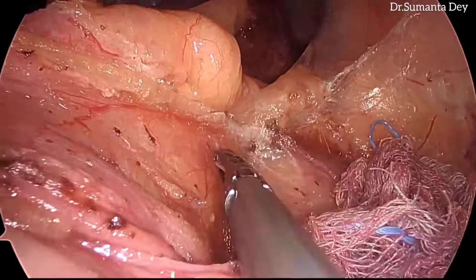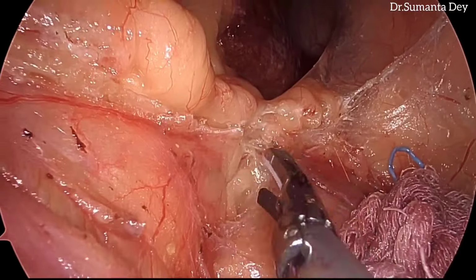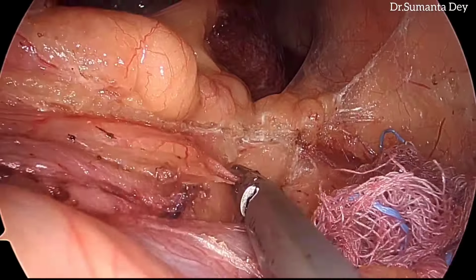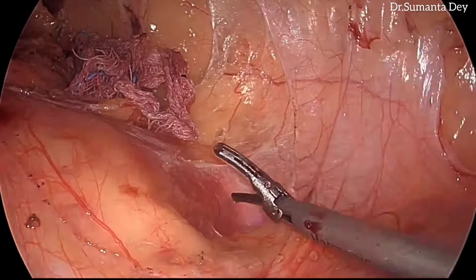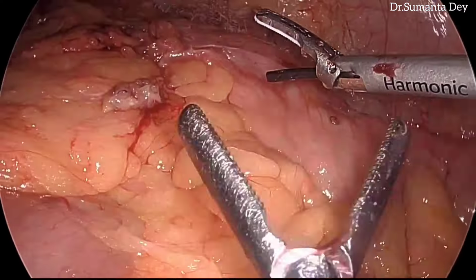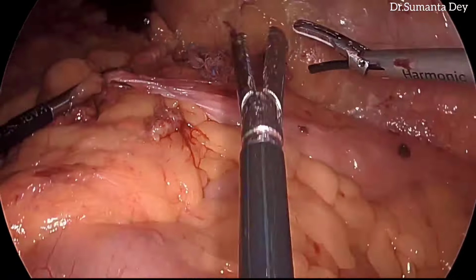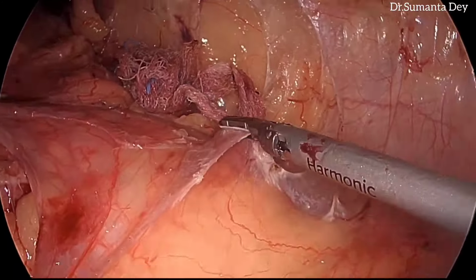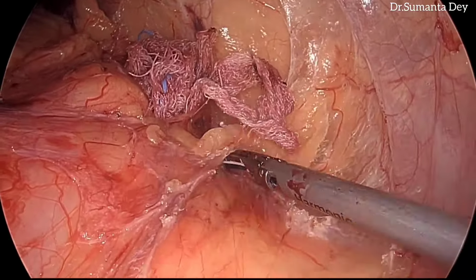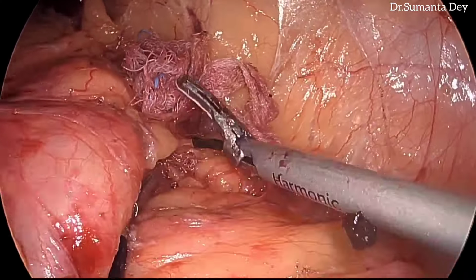So you can see I am going gradually towards the splenic flexure, and the lower pole of the spleen can be visualized, and the splenocolic attachments were divided using harmonic shears. The left colon is completely mobilized now, gradually getting mobilized after dividing the lateral attachments, because the medial to lateral dissection was already done.